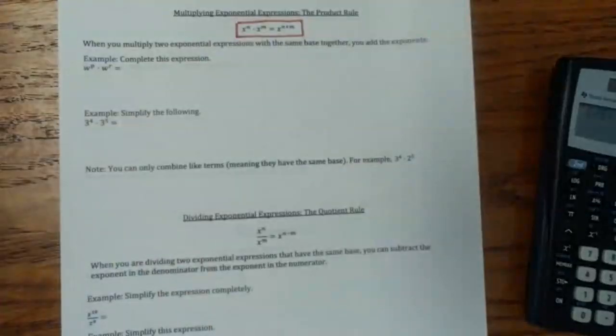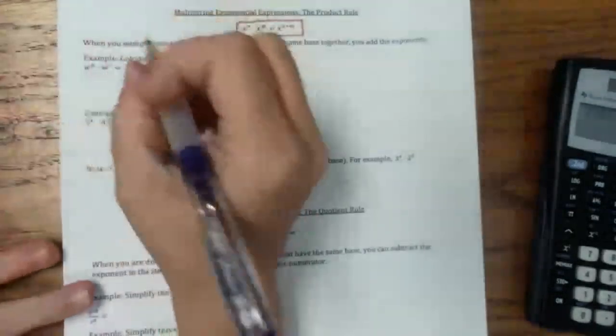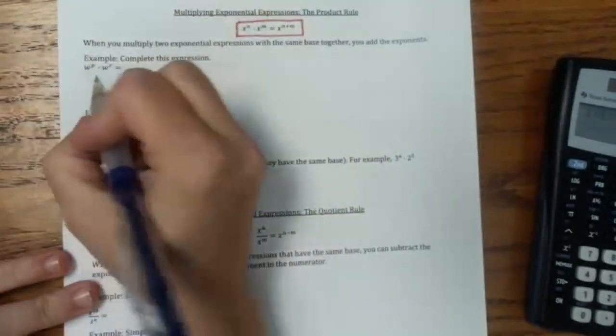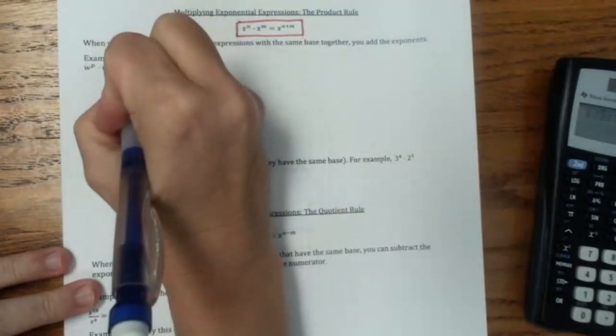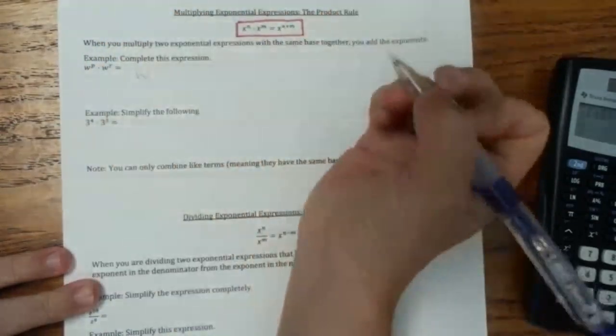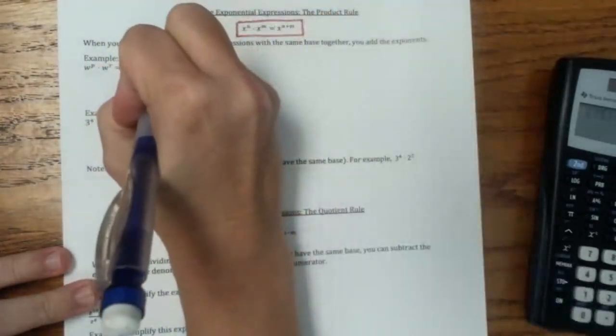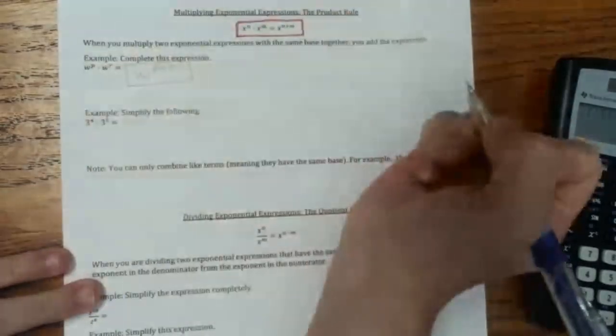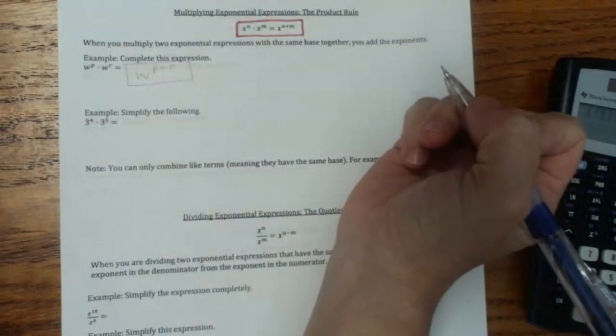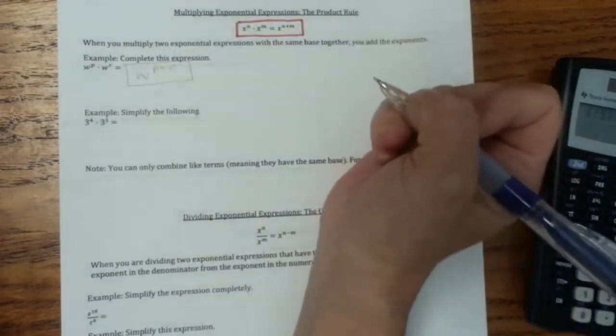So let's look at some examples. w to the p power times w to the r power. They're both base w, so they're like terms. So combining into the same base w, we are going to use our product rule. We're going to add our exponents. So p plus r. Done. That's it. We combine our like terms using our product rule.